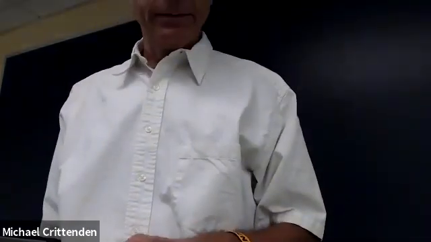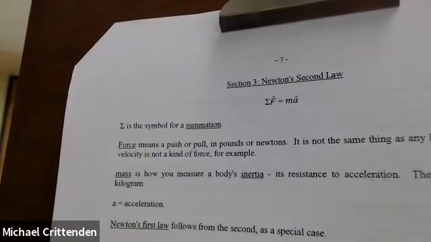F equals ma, Newton's second law. Now, Newton's first law, as it said there, easy enough to get it back. If Newton was publishing his work today, it would probably be Newton's 2 laws rather than Newton's 3 laws, because the first law is just a corollary to the second one. It's not a separate, distinct idea. It just kind of goes like this.